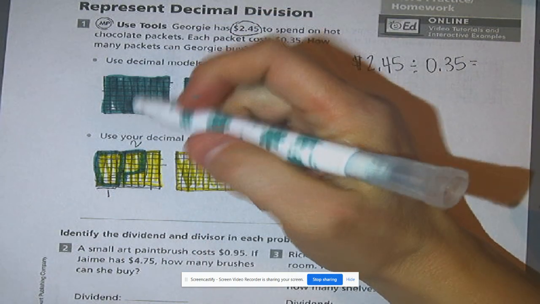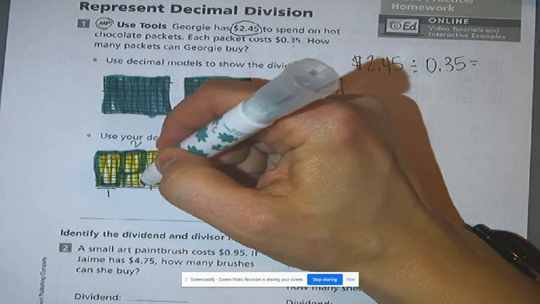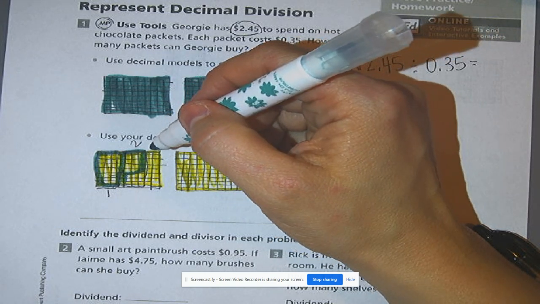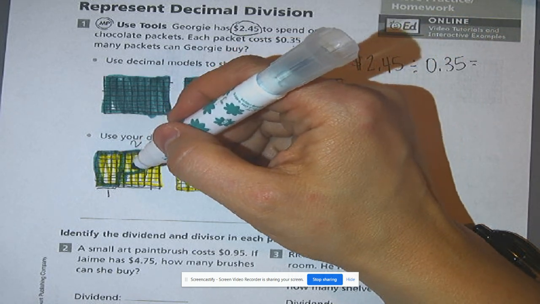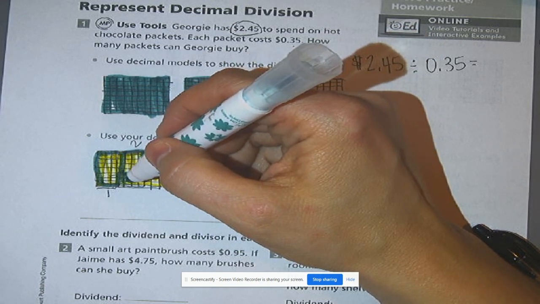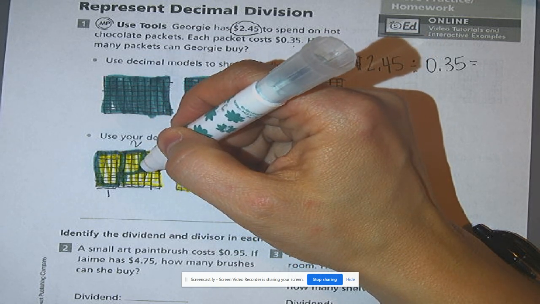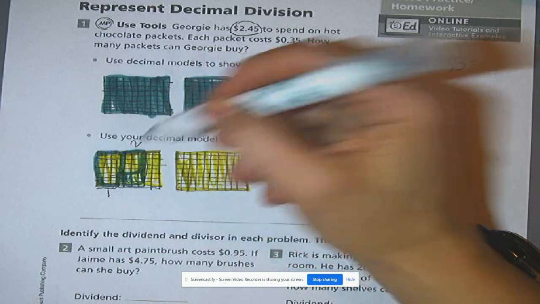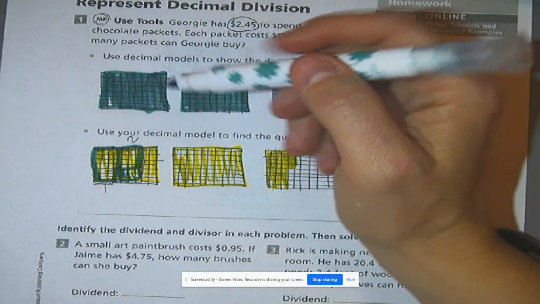Can I make another one? I sure can. 1, 2, 3, 4, 5. Oh, hang on. Here's my 5. Oh, that should come all the way down here. That's why it's confusing me.